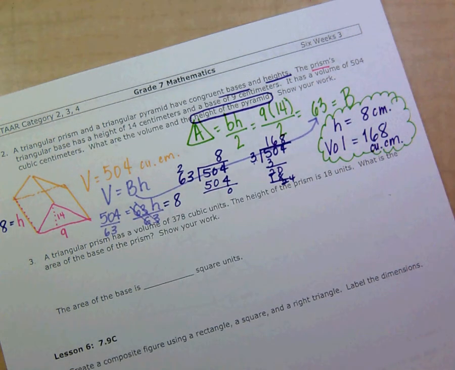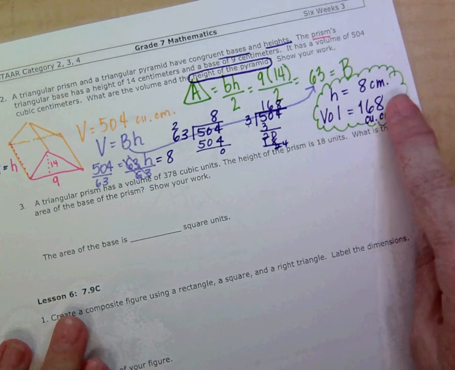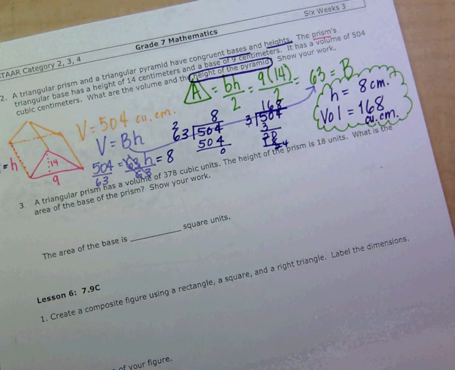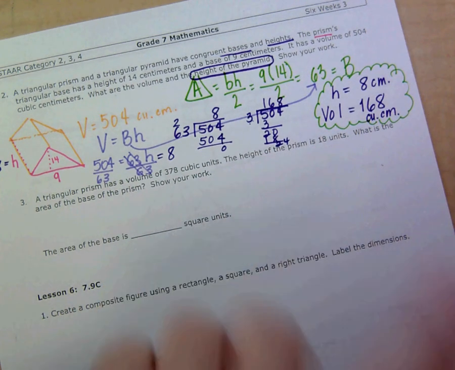Okay. Number 3. Did you get that right? I hope you got that right on your paper. A triangular prism has a volume of 378 cubic units. That is the prism. The height of that prism is 18. What's the area of the base of the prism?